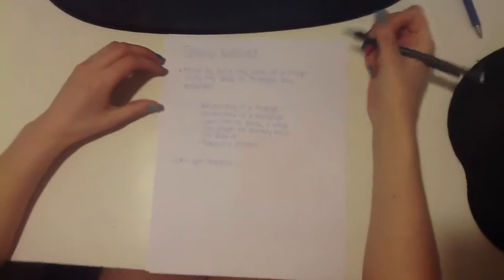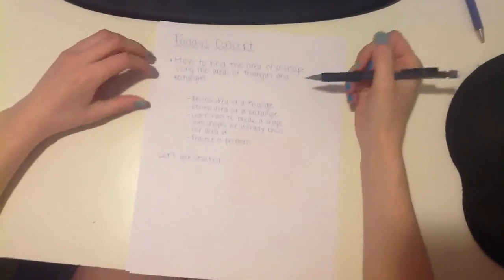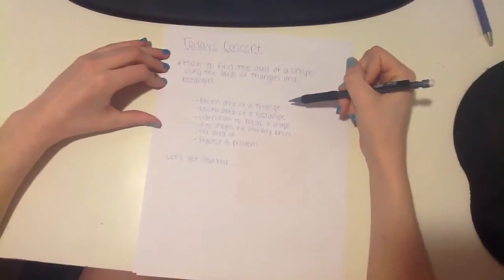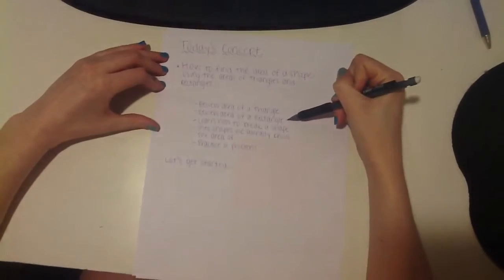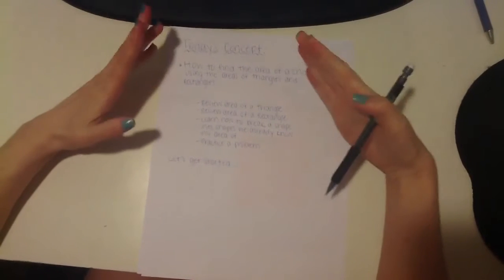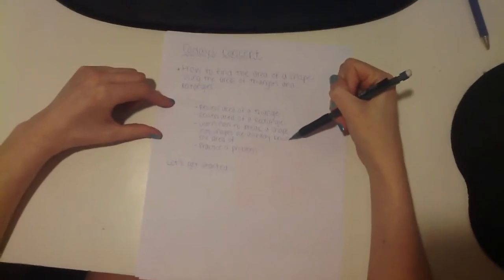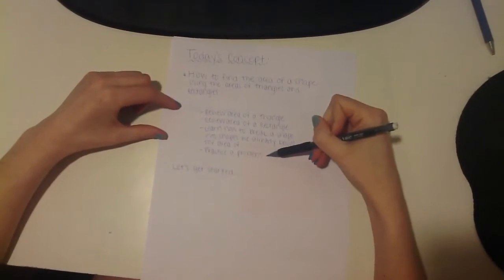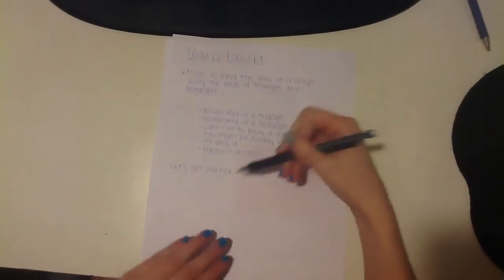Shape using the areas of triangles and rectangles. First, we're going to start by reviewing the area of a triangle and the area of a rectangle. Next, we're going to break some shapes down into smaller shapes that we already know the area of. And last, we're going to finish with a practice problem. So let's get started.